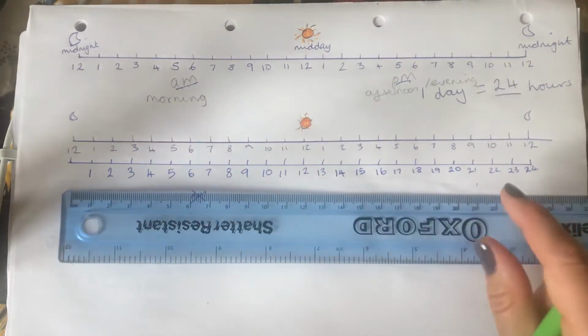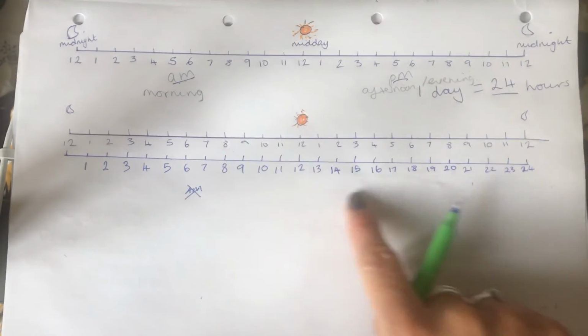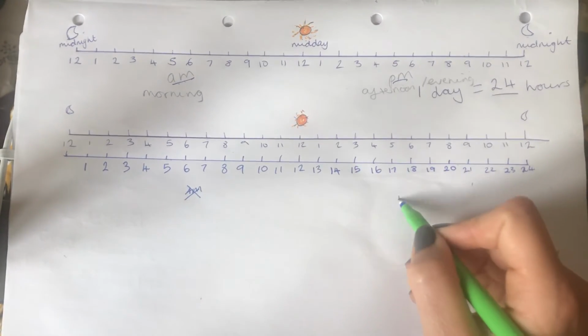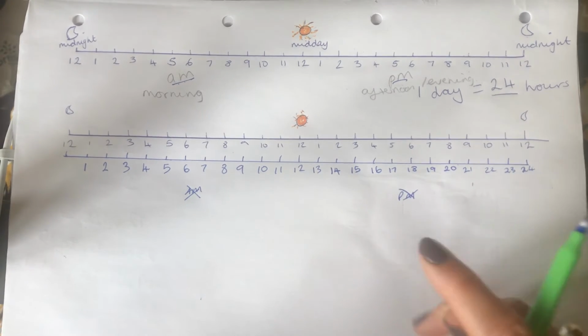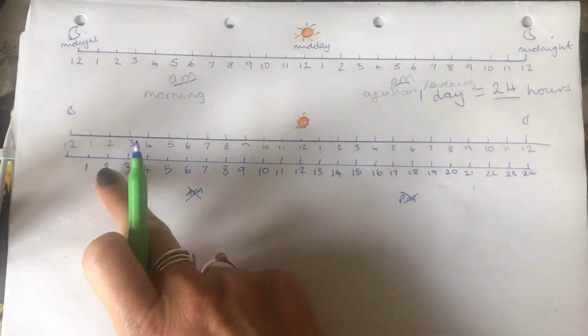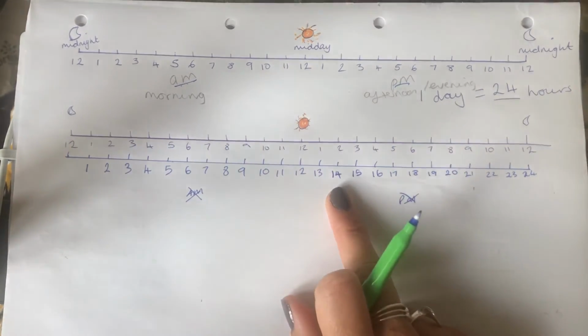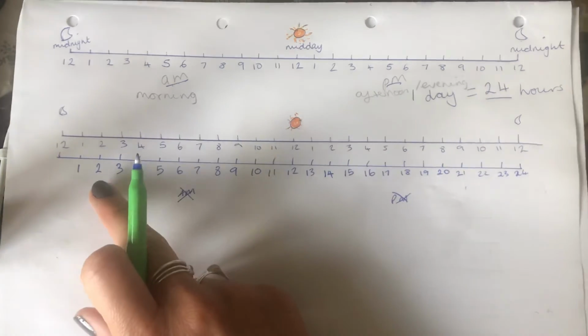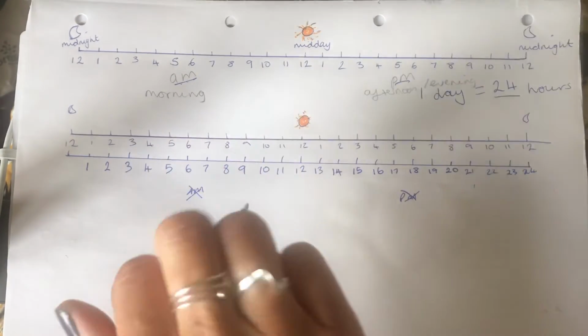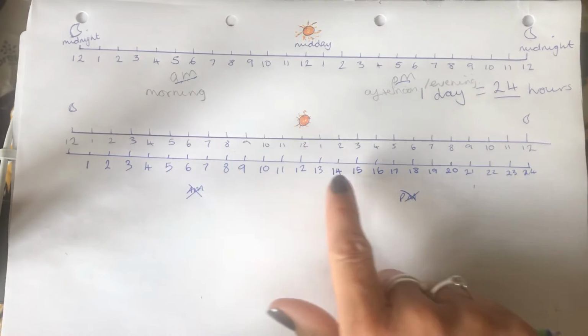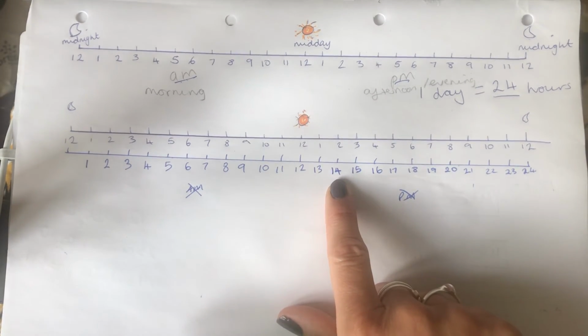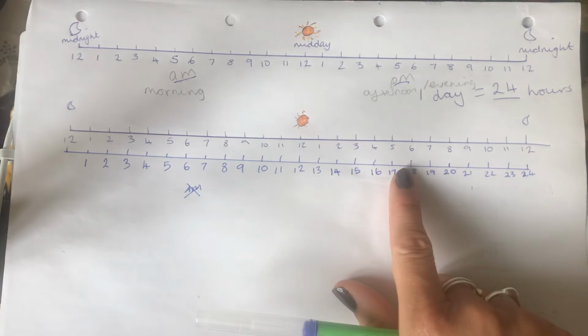1, 2, 3. So if you've got a 24-hour clock, you don't use AM and PM because you don't need them, because 2 in the morning and 2 in the afternoon look very different. You would say 2:30, or you would say 14:30, so you know that there's a difference.